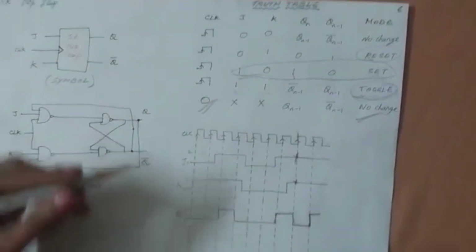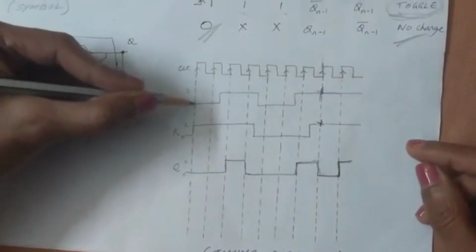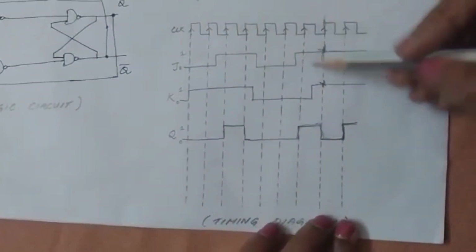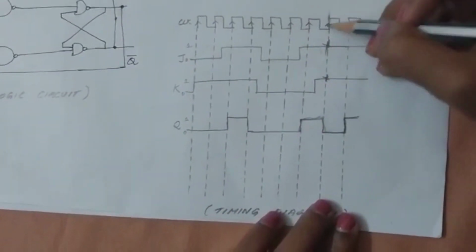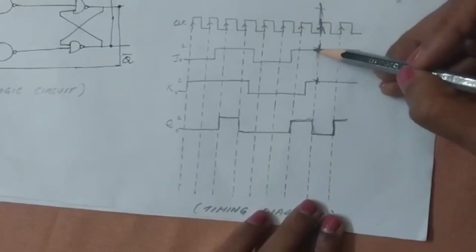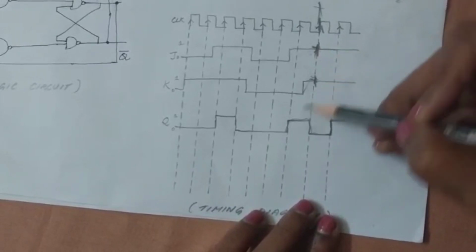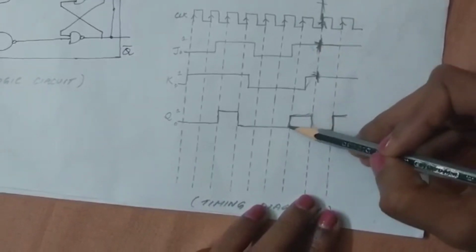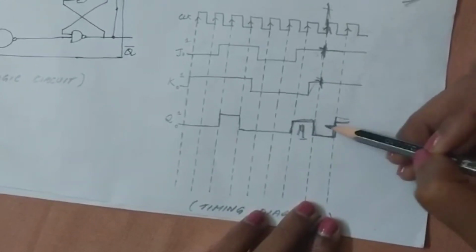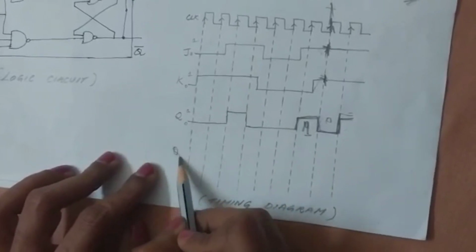Here we see the timing diagram. It is the same as the SR flip-flop up to this point. Here the clock is positively triggered at this point, J is 1 and K is 1. That means it should toggle. The existing value is 1, so now it toggles to 0. So this is the Q, and you can draw the Q bar easily.